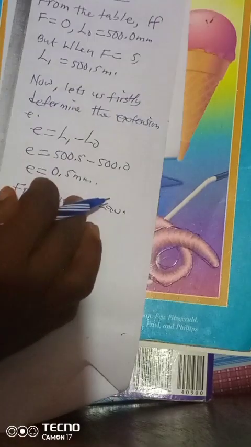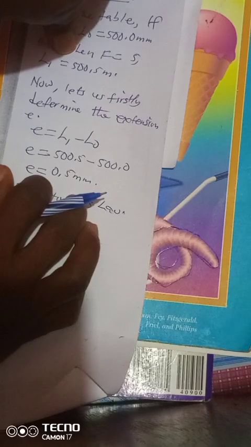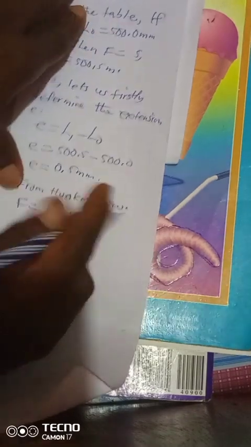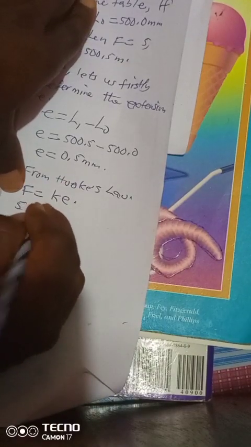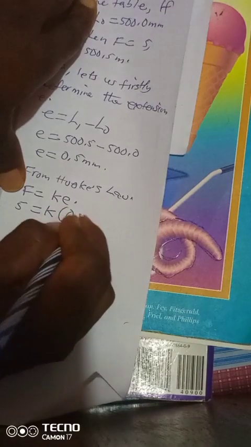If you look at the diagram, when the length was 500.5 millimeter, what was the force applied? 5. So that means our force is equal to 5, which equals K times the extension, which is 0.5 millimeter.